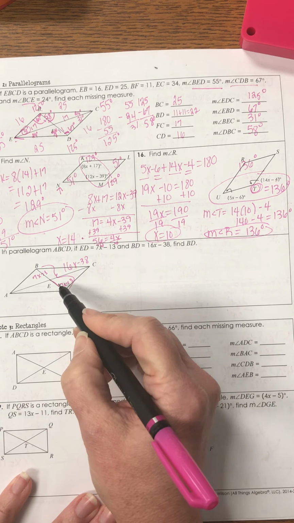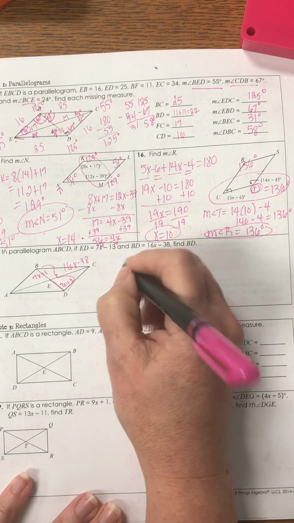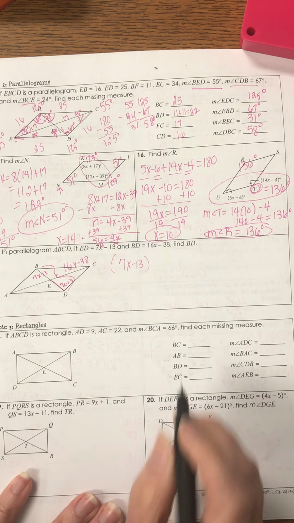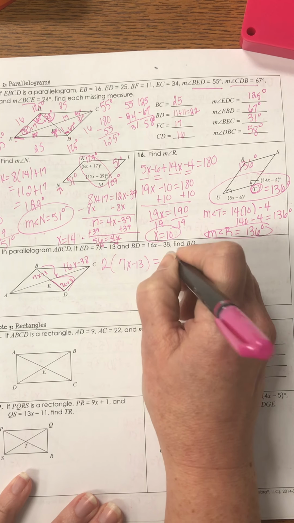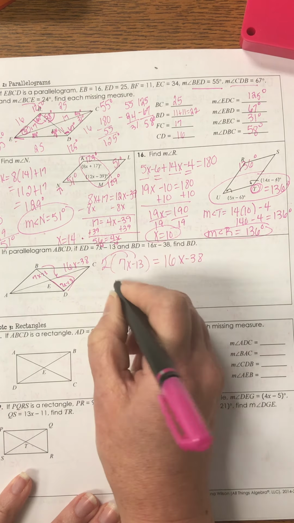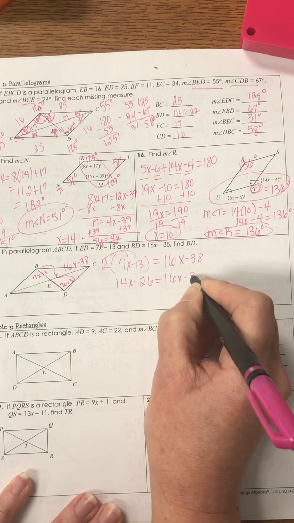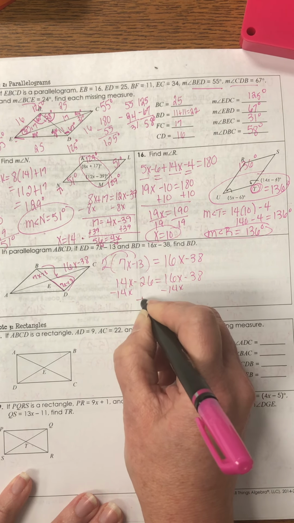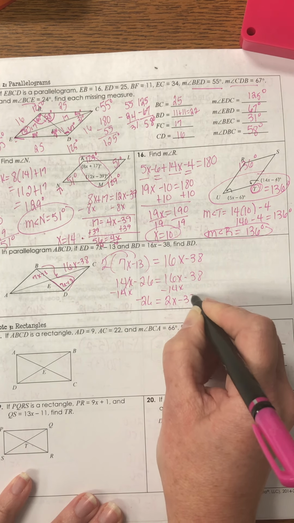So, if you remember, in a parallelogram, your diagonals bisect each other in half. So that means 7x minus 13 plus 7x minus 13, or 7x minus 13 times 2, is going to equal the entire diagonal. So distribute and solve for x. We're going to have to subtract 14x from both sides. That's going to give us negative 26 equals 2x minus 38.